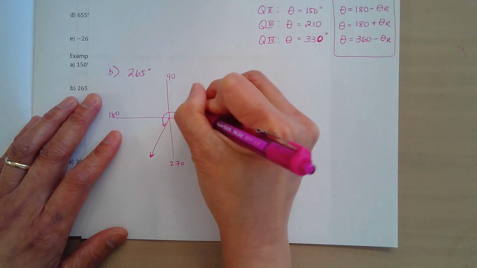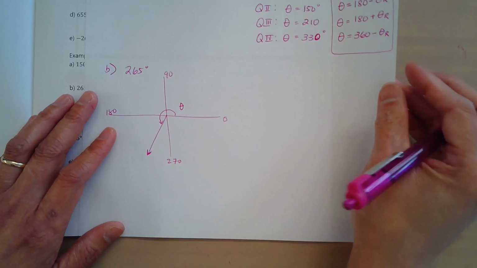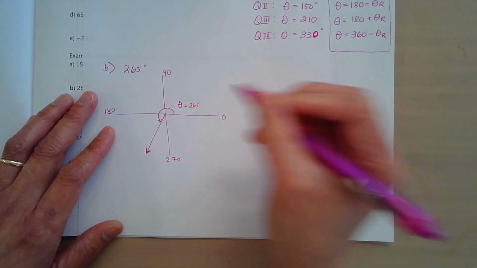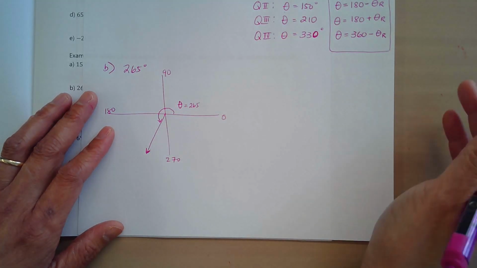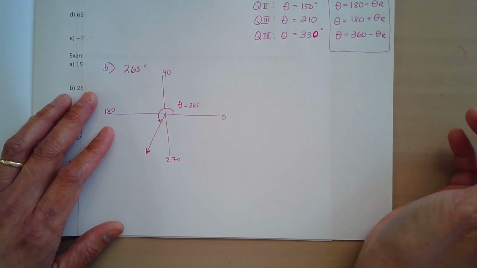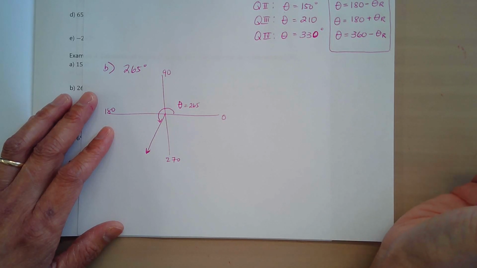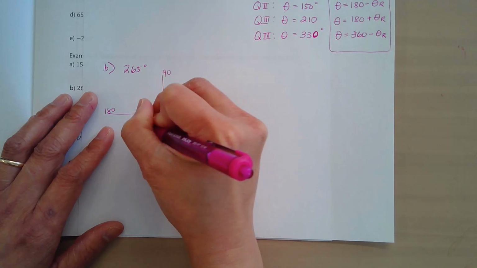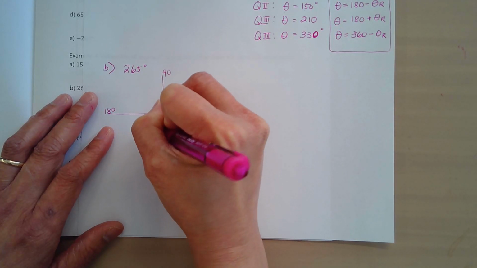Okay, so theta is equal to 265. So what's theta r? 85. Okay, so theta r equals 85 degrees.